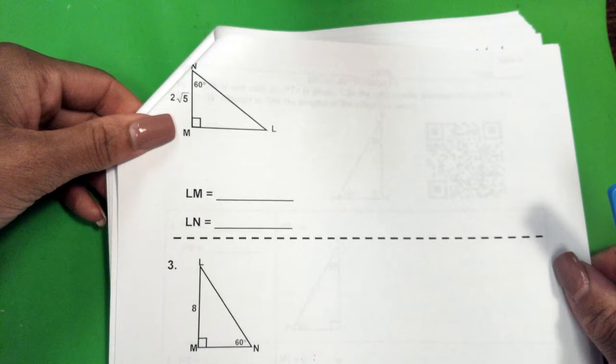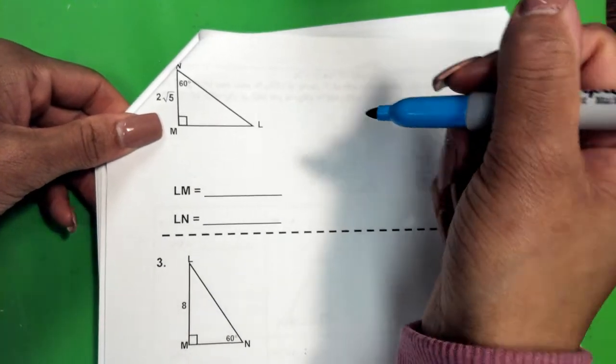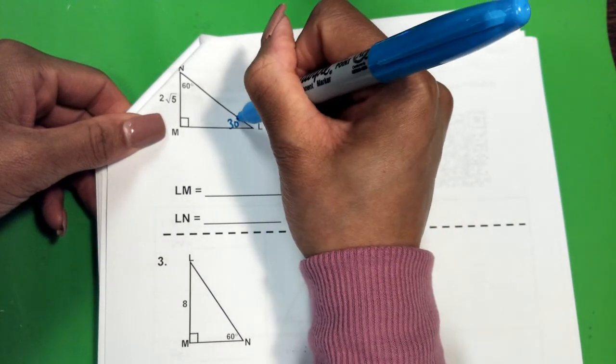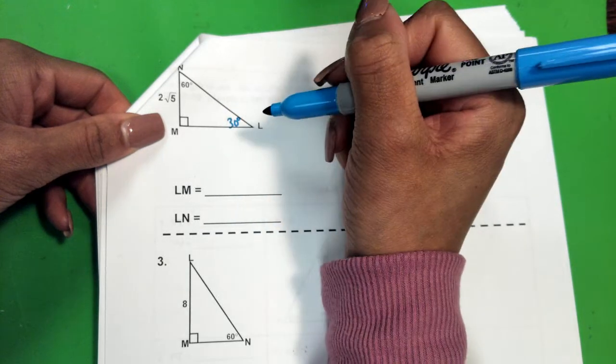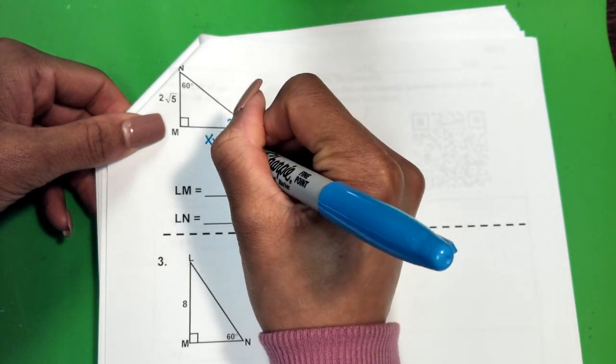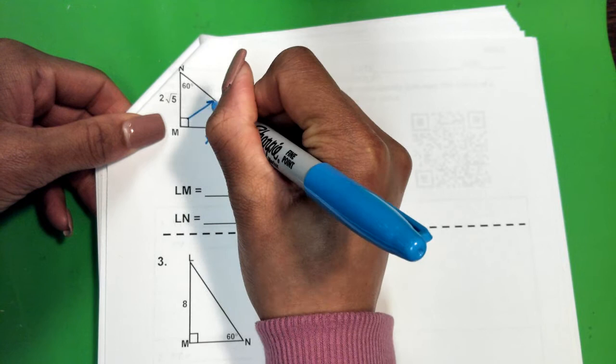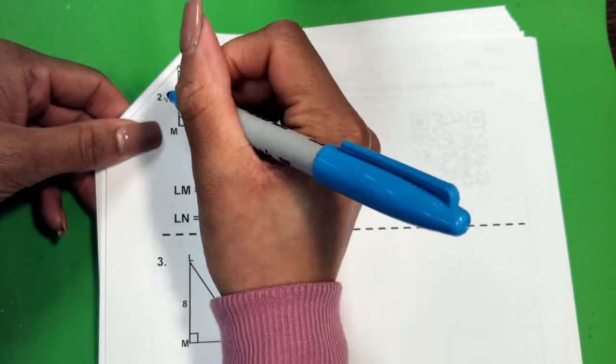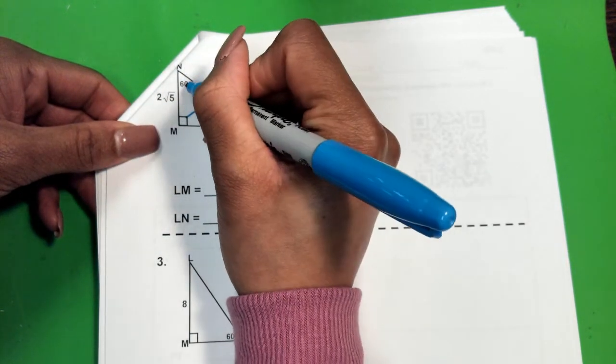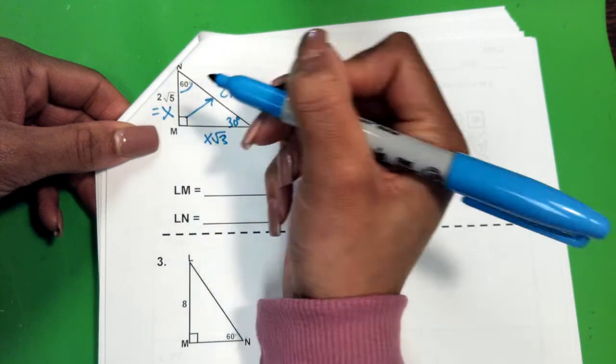Try another example, on page 17. Previous page is page 16. We're on page 17 now. So now we're going to label our triangle. And so the little corner is 30 degrees. And what's closer to 30 degrees? Well, that's x square root of 3. Our hypotenuse is 2x. And then our little one next to 60 is just x.